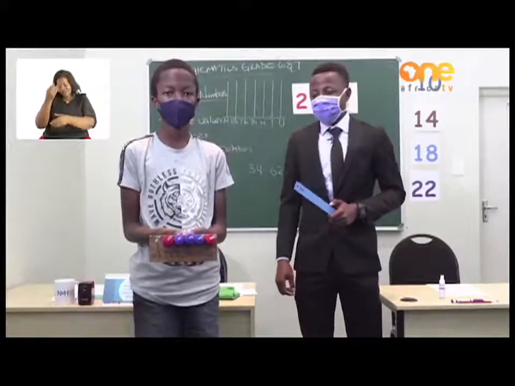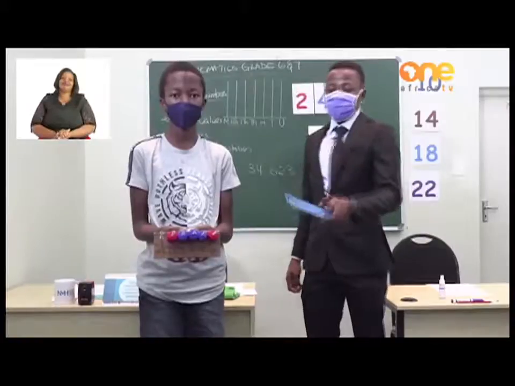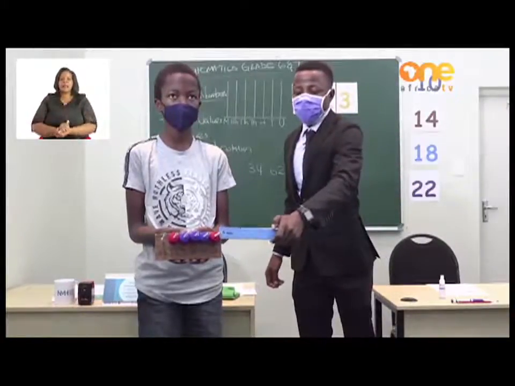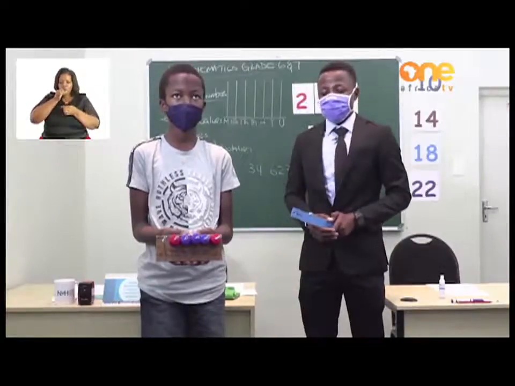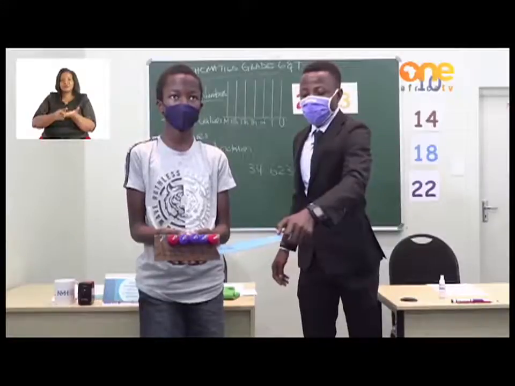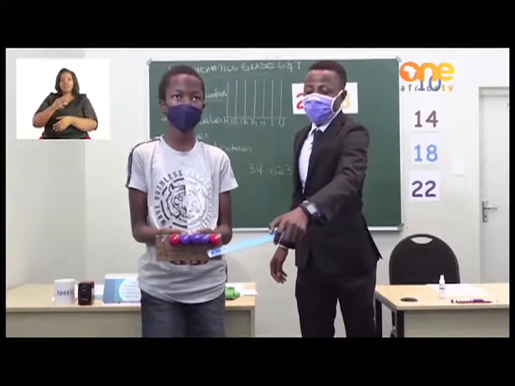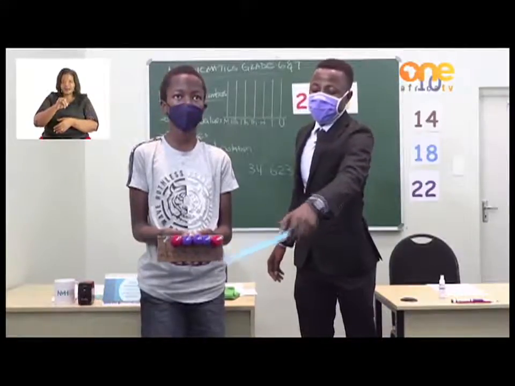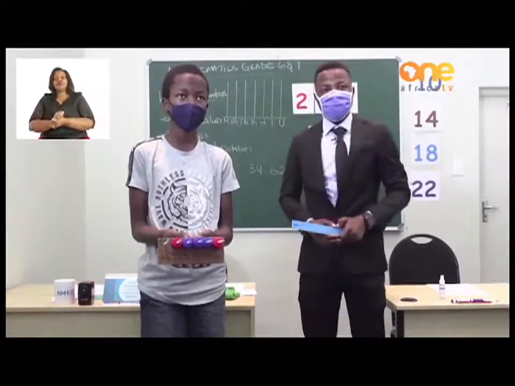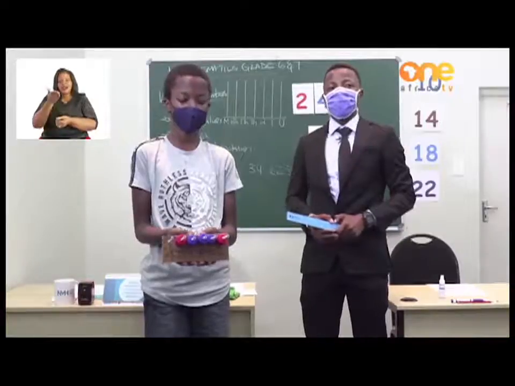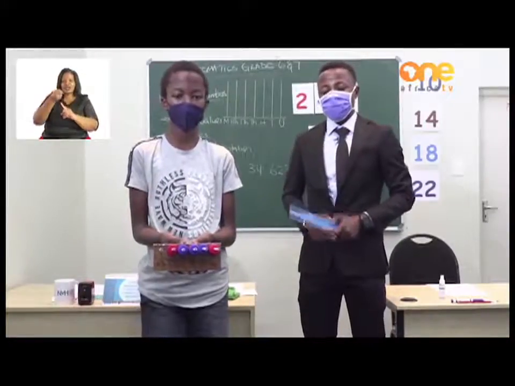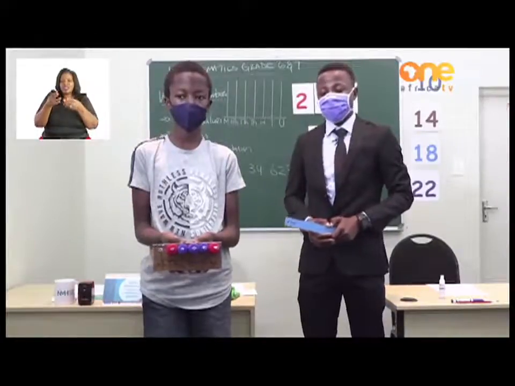So if you look at this abacus, I have the straws here, which stand in position of place values. We have a unit here, and then we have a tens, we have 100, and the list goes. The beads are there to assist us to know how many values per place value.